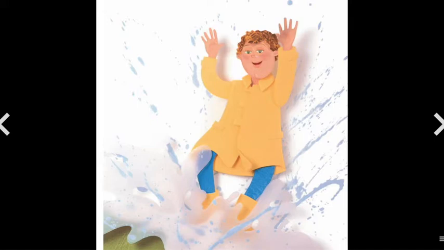How many of you have jumped in a puddle like that before? If you've jumped in a puddle like that, I want you to look to the person who you're sitting with, if it's your mom or your dad or your brother or your sister, and I want you to tell them about the time that you jumped in a puddle.